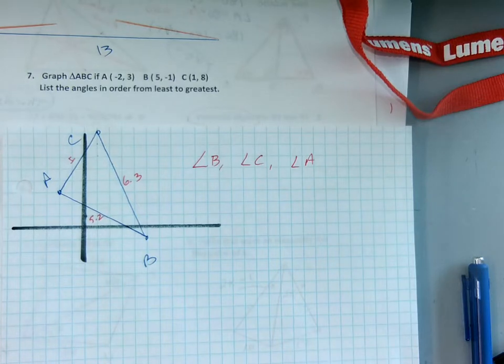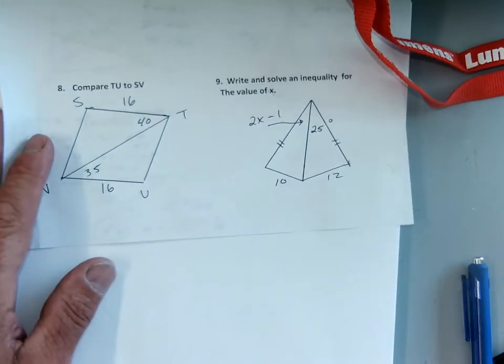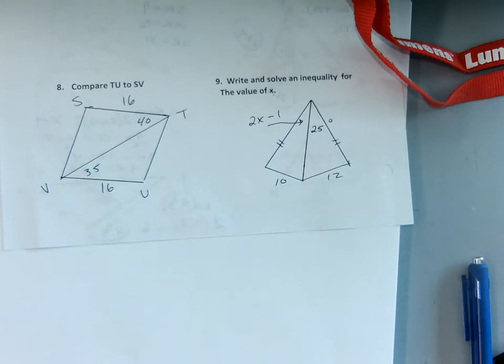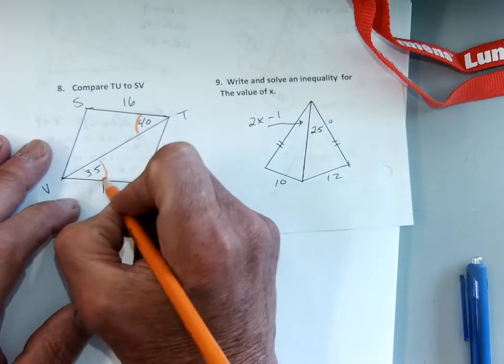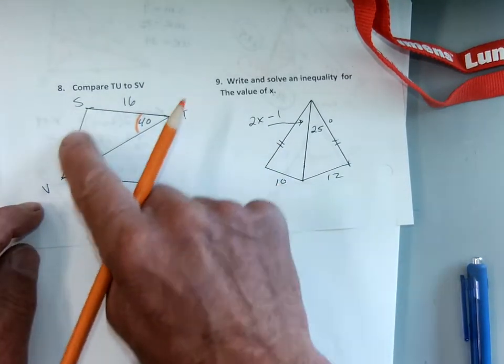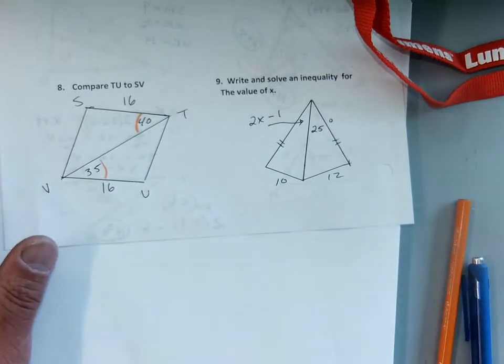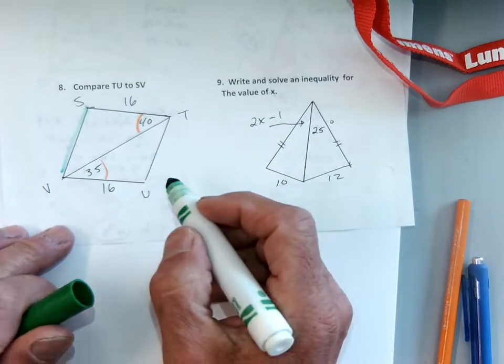Okay? All right, moving this along. So let's compare. Now this is a really easy one. I know that this angle is bigger than this angle, correct? 40 is bigger than 35. Therefore, side ST is going to be bigger than side UT.